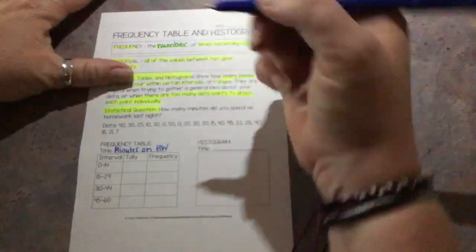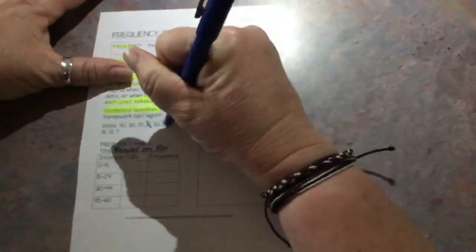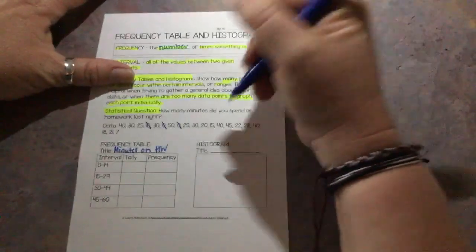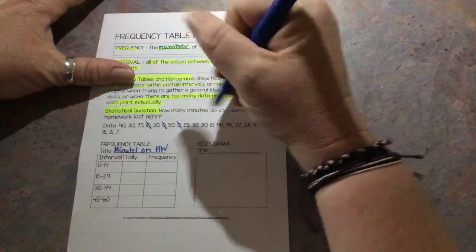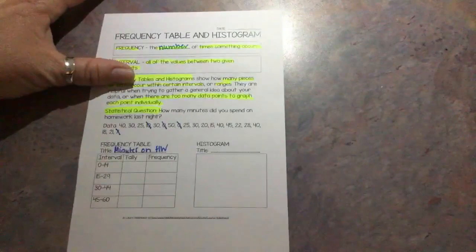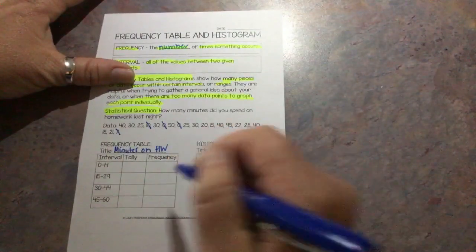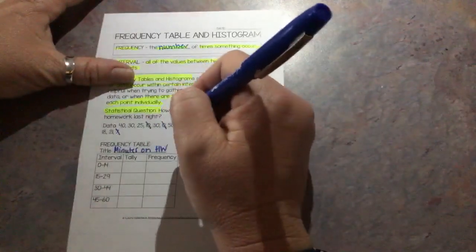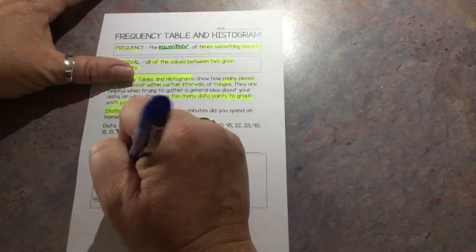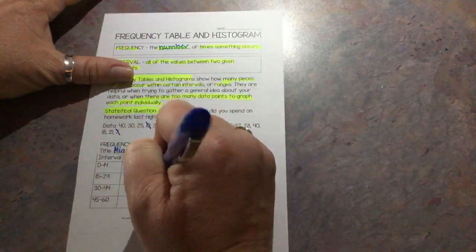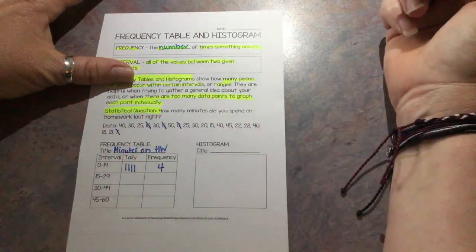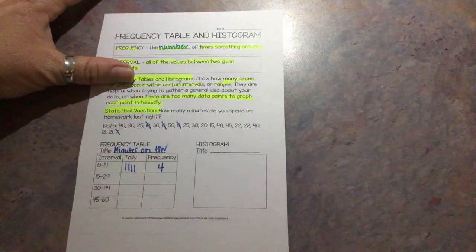So I'm going to go through and I'm going to cross off. So I have 1, 2, 3, 4. So there are 4 numbers between 0 and 14 in my data set, which is 10, 0, 0, and 7. So I'm going to put 1, 2, 3, 4. And I'm going to write the actual number of tallies I have. And I'm going to do this for 15 to 29, 30 to 44, 45 to 60.